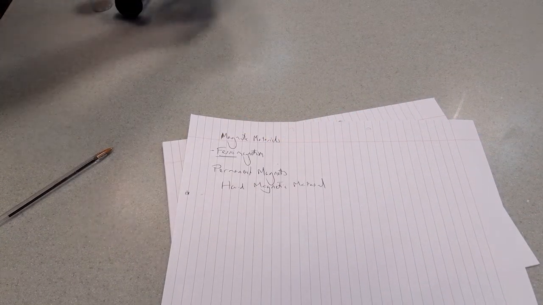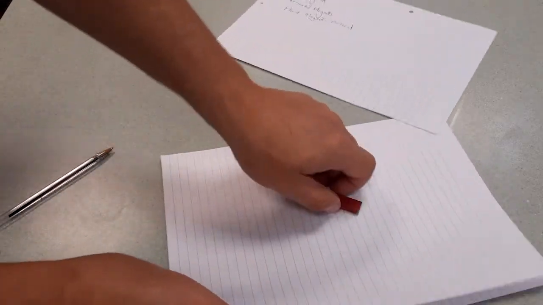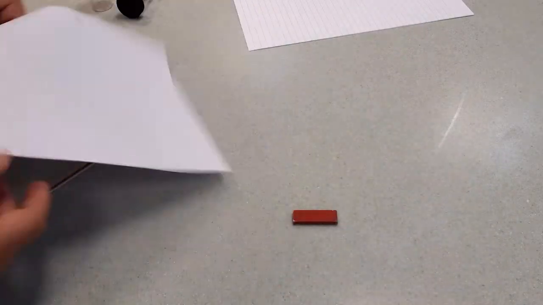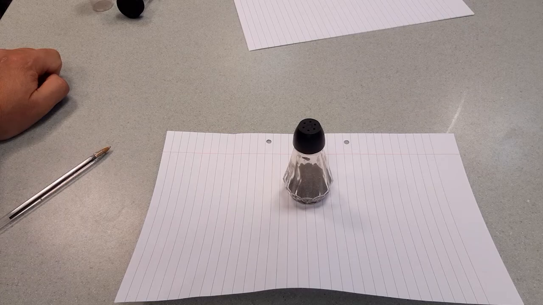The other thing that you know about magnets, I'm sure you've done this before, is that they have a magnetic field around them. So if I take my magnet, place it under a piece of paper, and then bring my iron filing shaker near it.